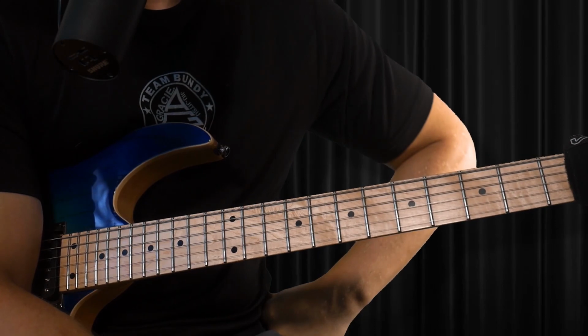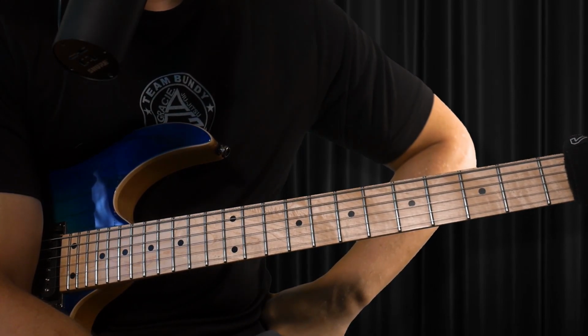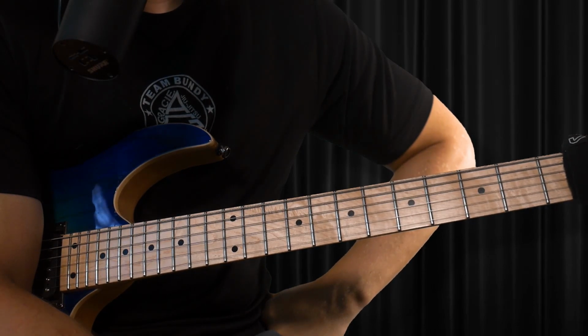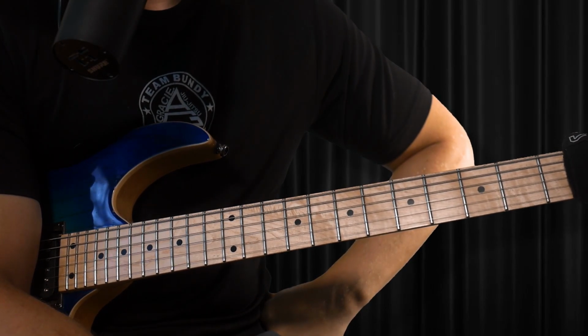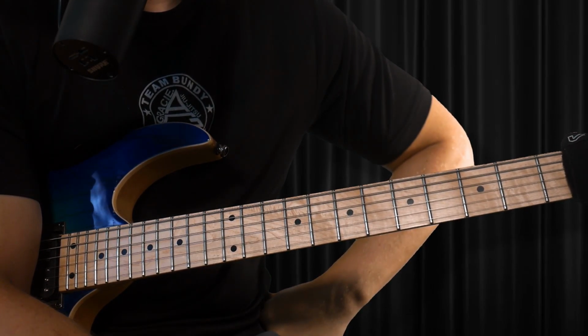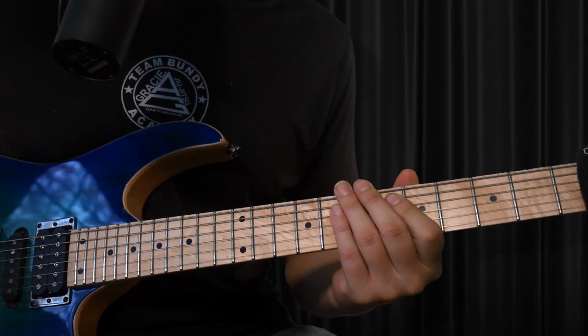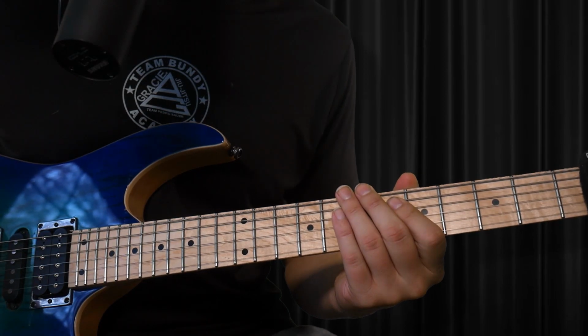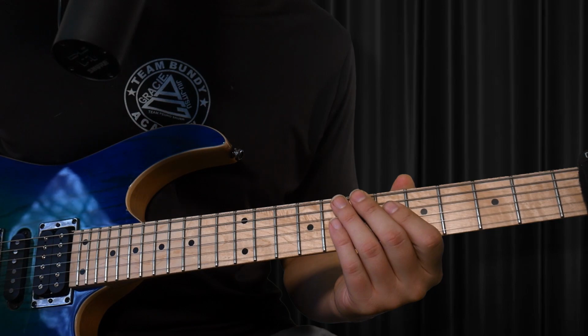So the moral of the story here is understand the 7 different modes, understand which order they fall in, and understand their associated scale shapes, definitely for 3 notes per string, and also even pentatonics as well. So once you do that, you're going to be on your way definitely to creating solos that sound quite good.